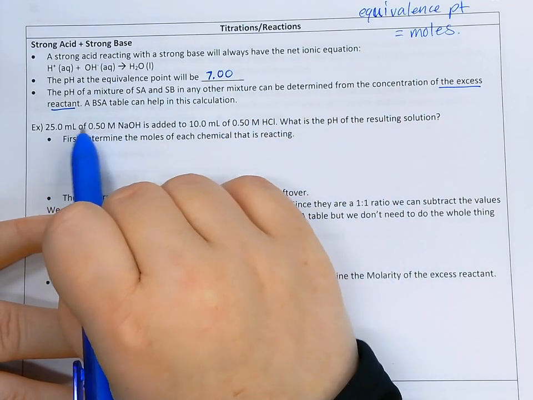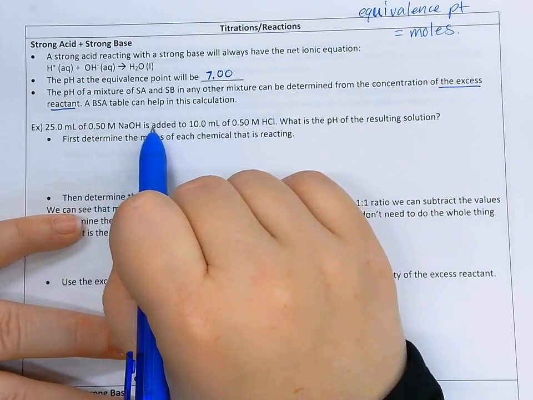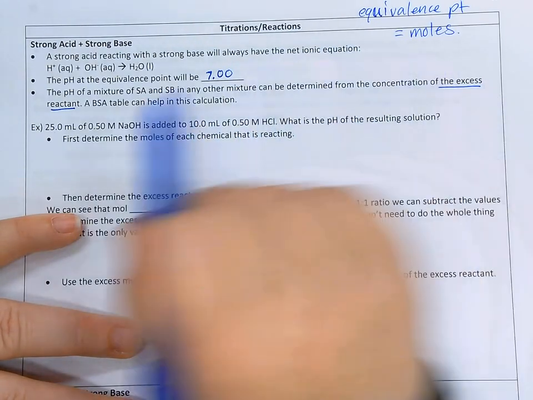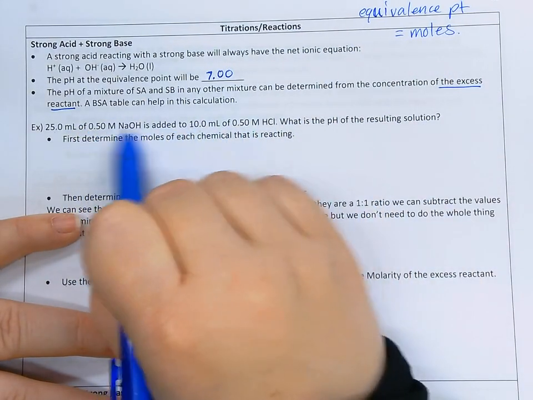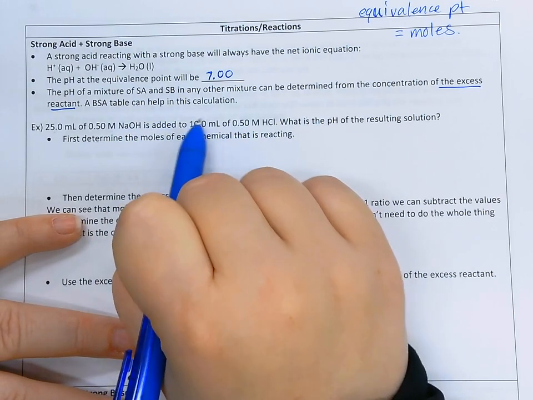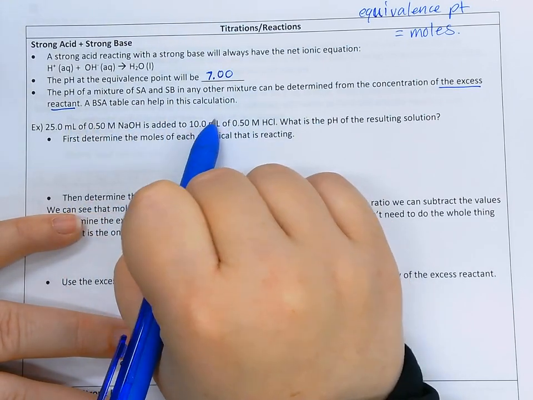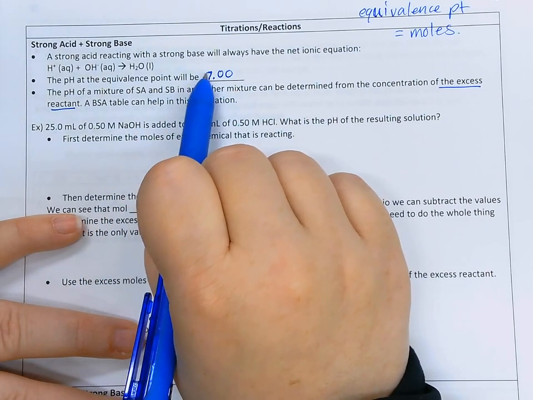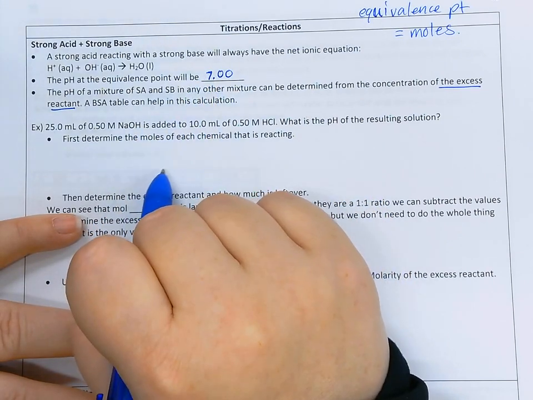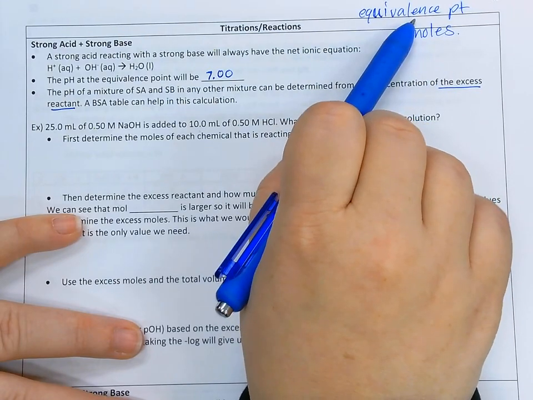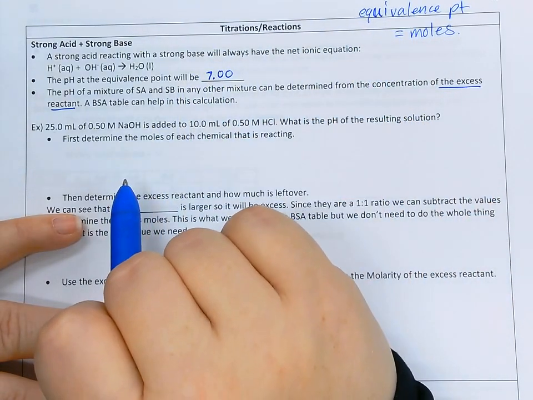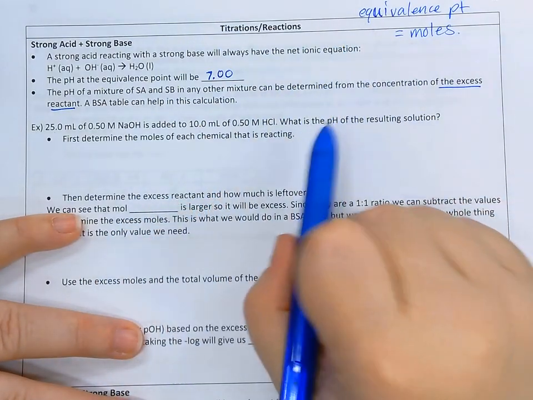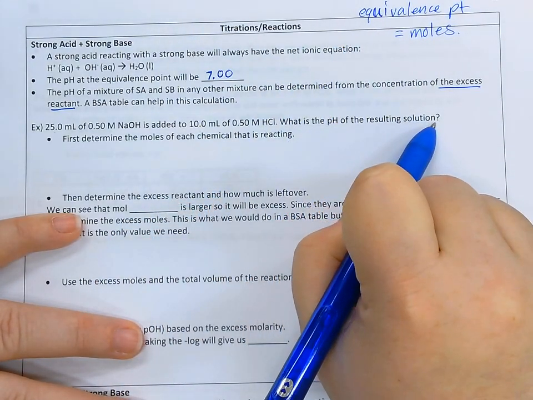We've got 25 milliliters of 0.5 molar NaOH added to 10 milliliters of 0.5 molar HCl. We can recognize we have equal molarity, but we do not have equal volume. If we had equal molarity and equal volume, everything would be equal. We'd have equal moles, be at the equivalence point, and be at a pH of 7. We shouldn't even have to think too much about it. But we want to know the pH of this solution.